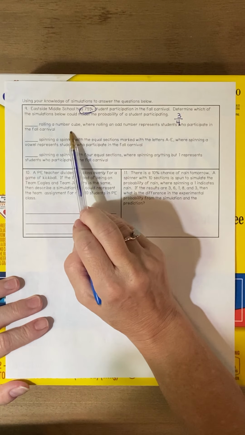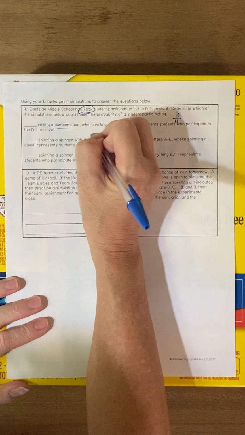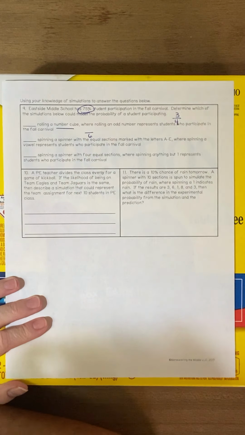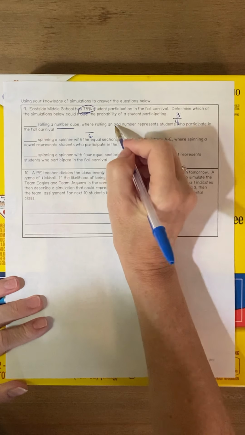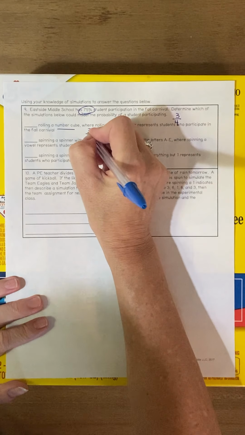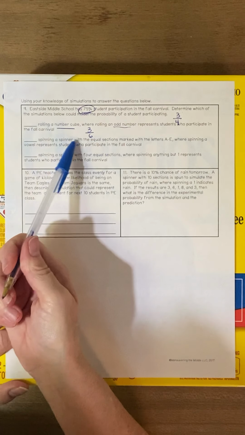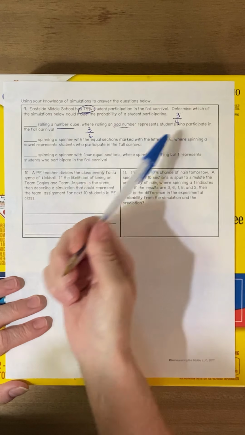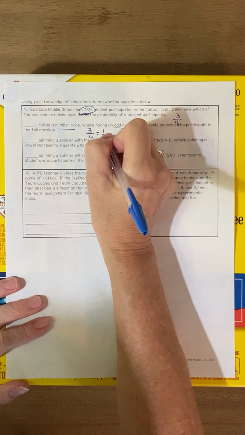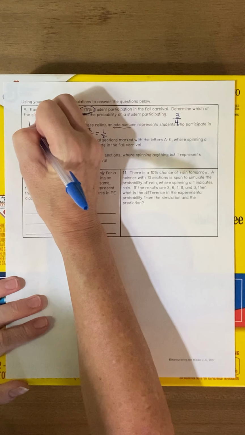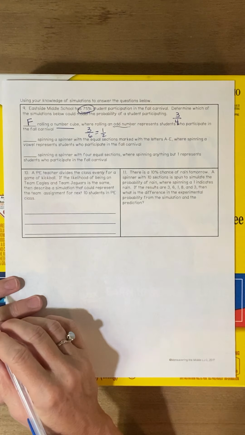So rolling a number cube, I already know is going to give us 6 sides. Rolling an odd number, and there are 3 odd numbers, represents a student participation? Well, no, because that's 1/2, and half is not the same as 3/4. So that one is not correct.